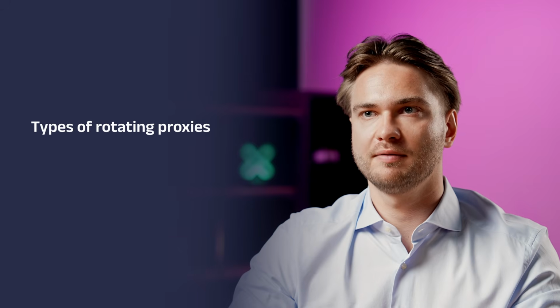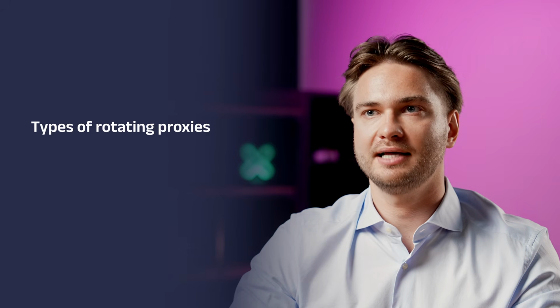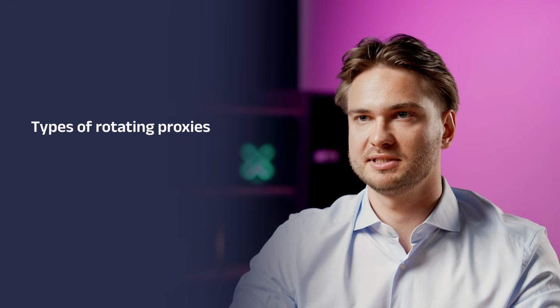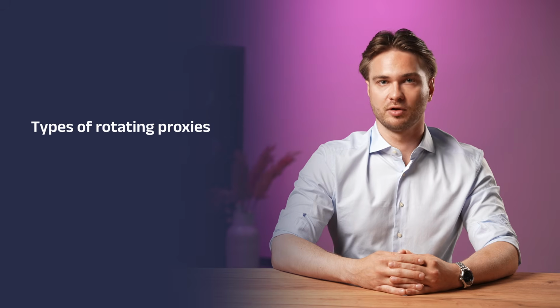Here's something a lot of people don't realize at first. Not all rotating proxies are the same. The IPs in the pool can come from really different sources, and that has a big impact on performance. There are four main types worth knowing.